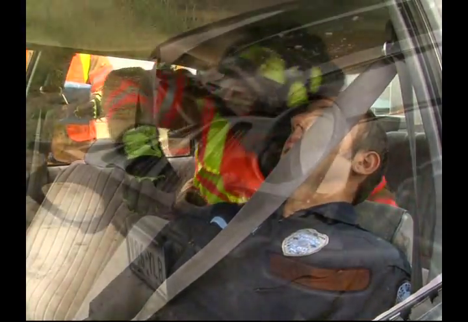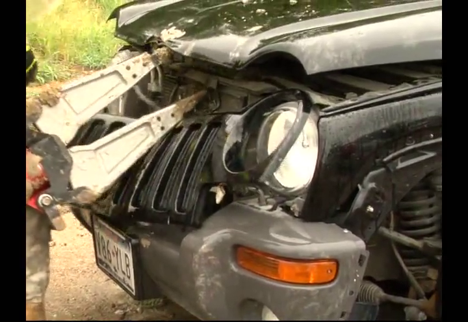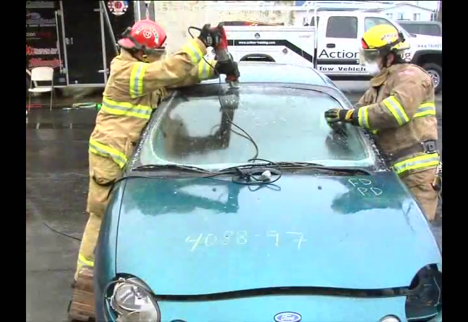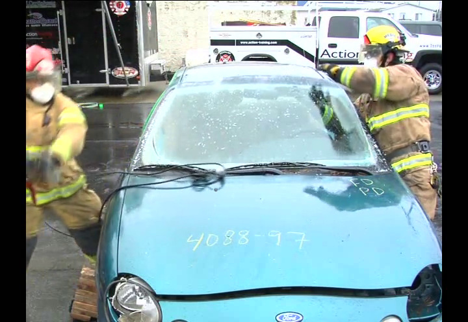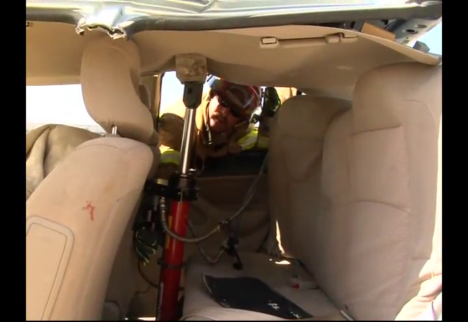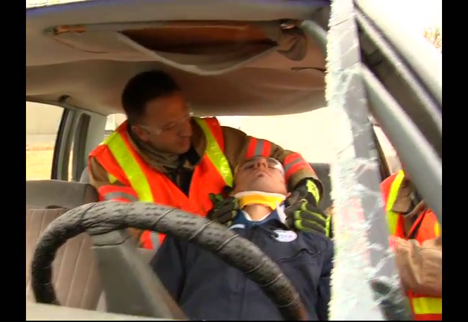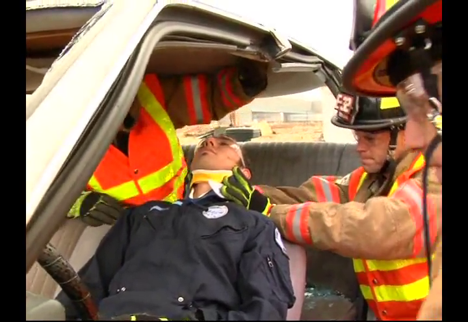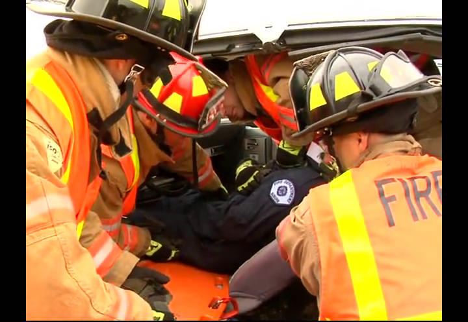In this program, you have seen how to access a patient, access a battery, open a jammed trunk, remove a windshield, and create interior space. Armed with knowledge and skills, you can implement these basic vehicle extrication procedures to help gain access to your patient while ensuring that the scene is safe for everyone around you.